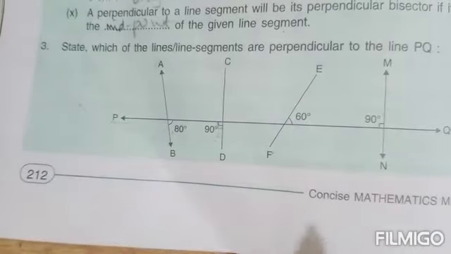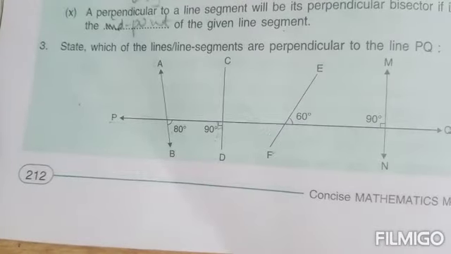Okay, so third question, fourth question and fifth question you can do as homework. Okay.